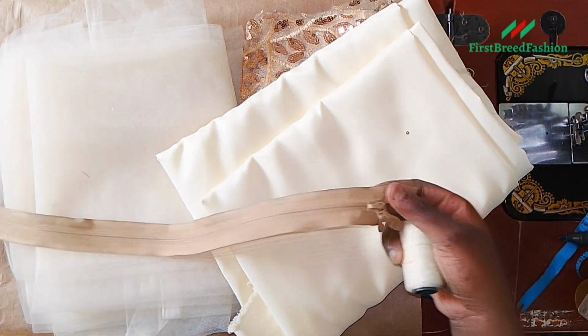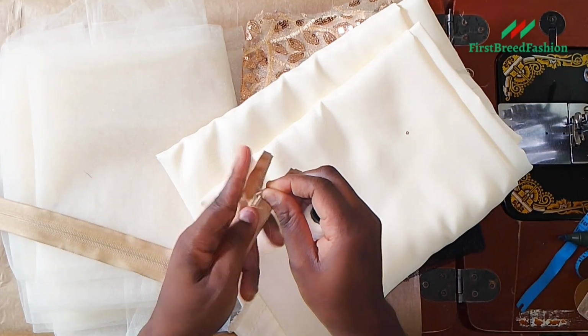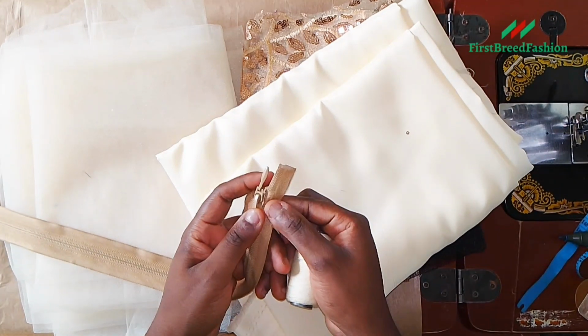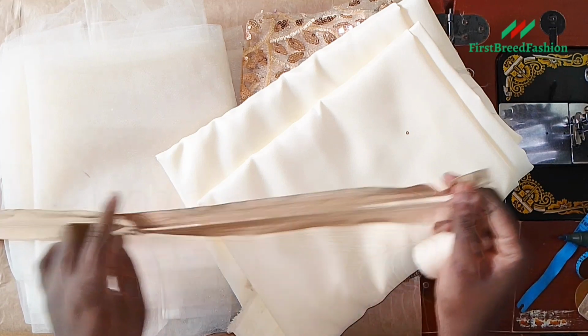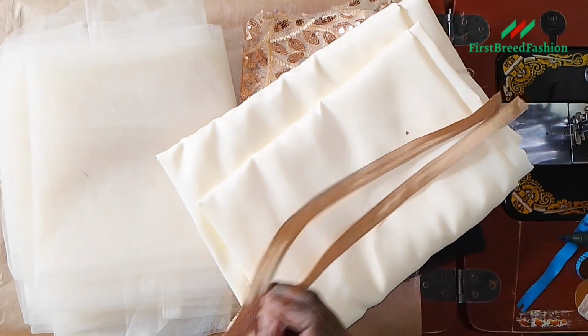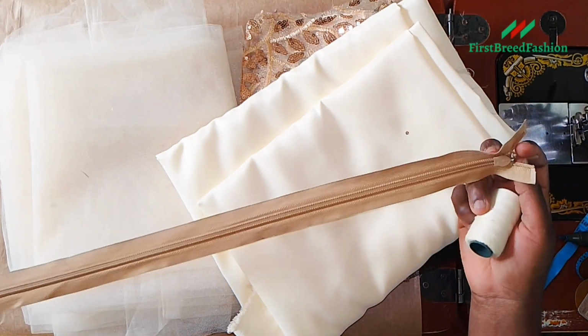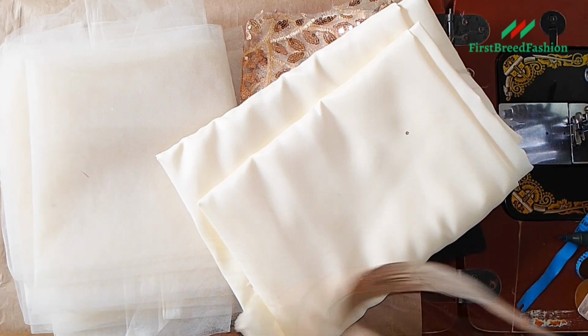Make sure you buy the ones that come with this type of head. They're usually stronger. You can also use either an invisible zipper or a regular zip. I have an invisible zipper here, but any one is fine.